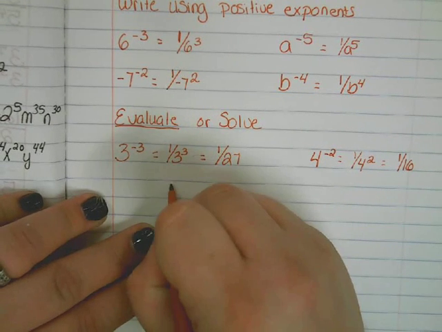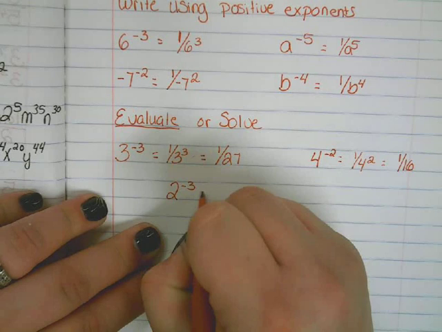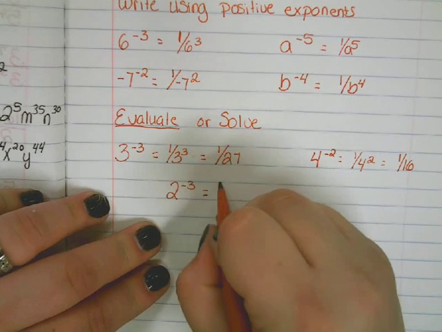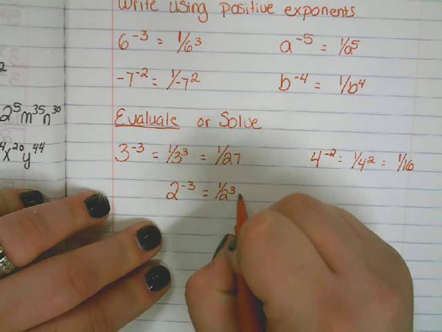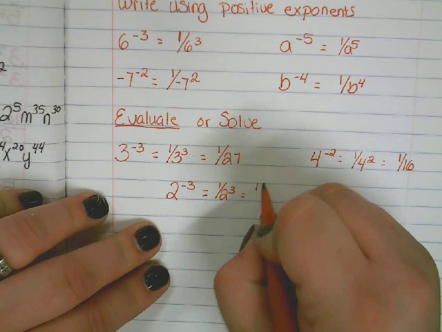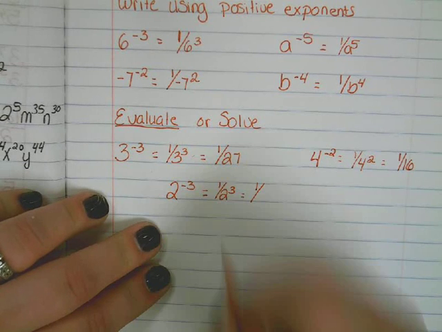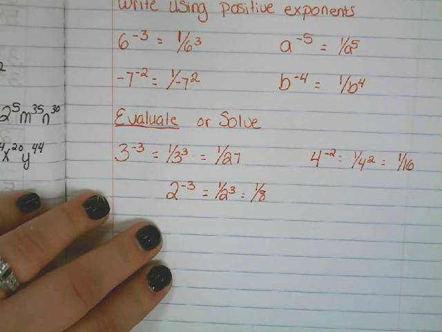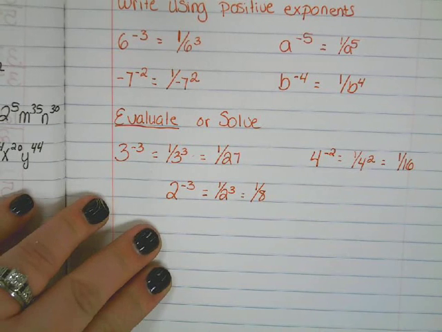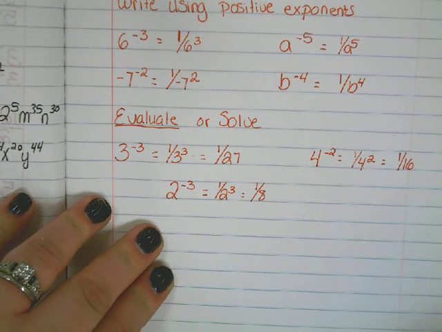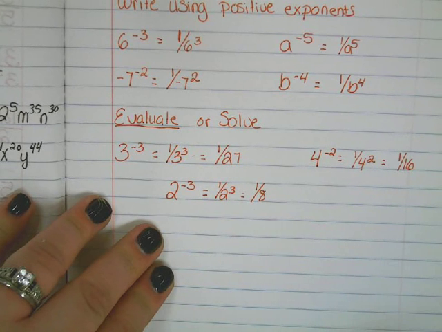2 to the negative third power. Switch that, so it'll be 1 over 2 to the 3. And then 2 times 2 is 4, times 2 is 8. You did 2 to the fourth, Travis. Questions on the evaluating part?